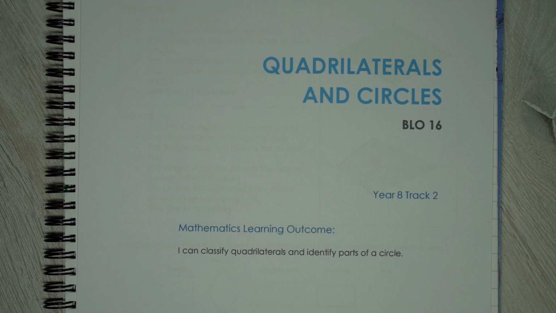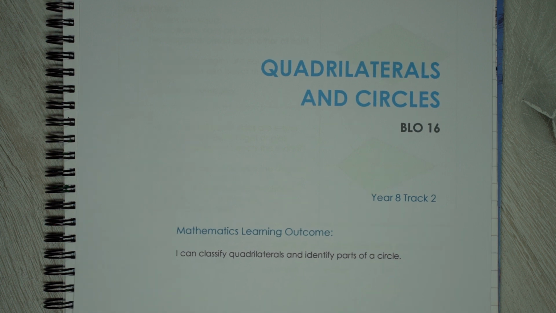Today we're going to start a new topic which is on quadrilaterals and circles. You know that quadrilaterals are shapes with four sides. Okay, shapes with four sides.